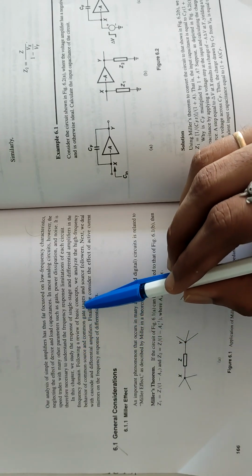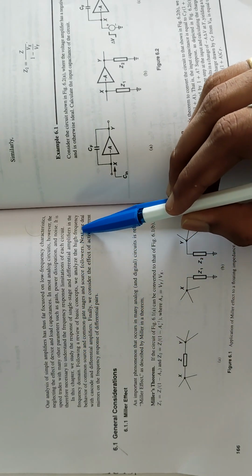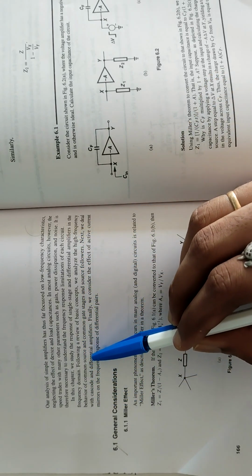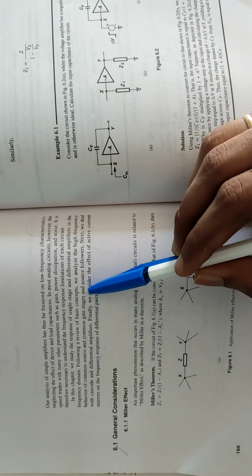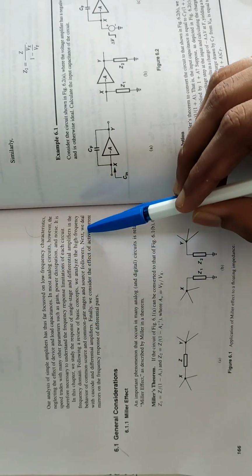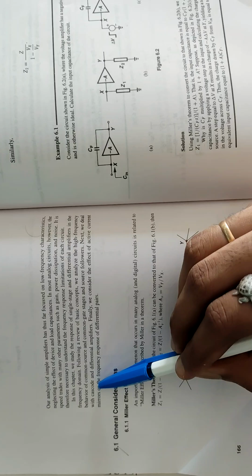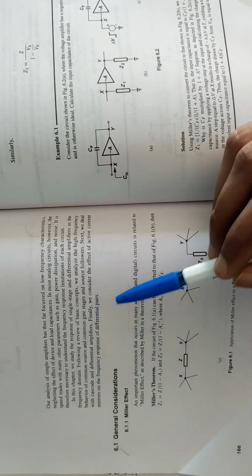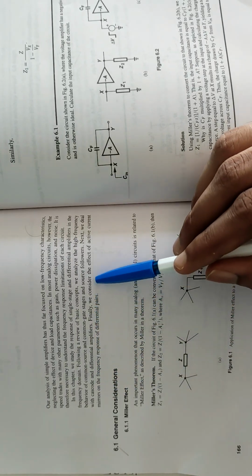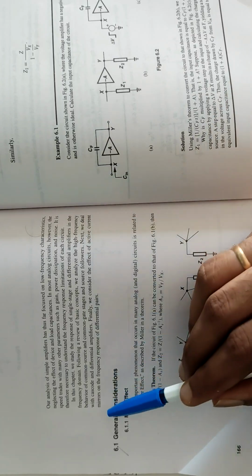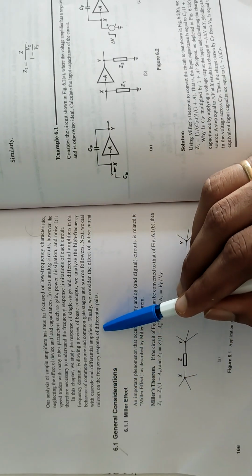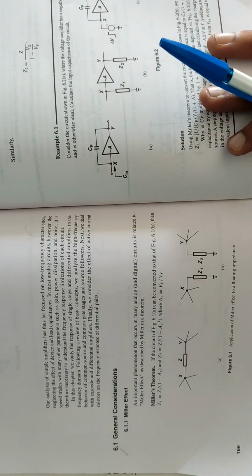Following a review of basic concepts, we analyze the high frequency behavior of common source and common gate stages and source followers. Next, we deal with cascode and differential amplifiers. Finally, we consider the effect of active current mirrors on the frequency response of differential amplifiers.